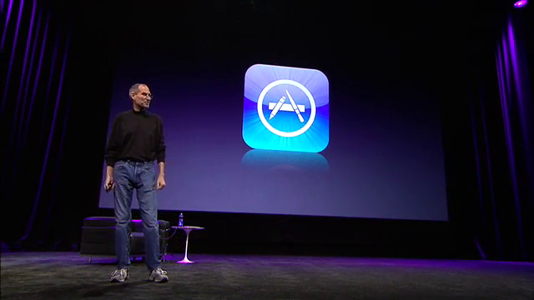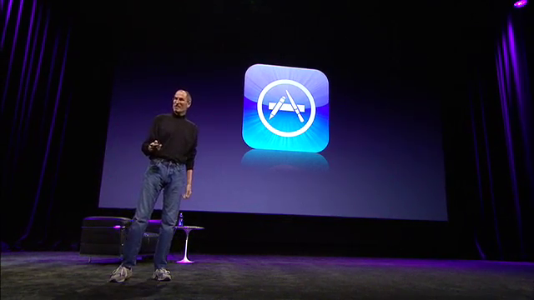Isn't it awesome? And these guys only had 2.5 weeks to work on this stuff. So imagine what they're going to do in the next few months. People are going to go crazy. So we've seen some really great apps. Let me show you another one of our apps that we're very excited about.